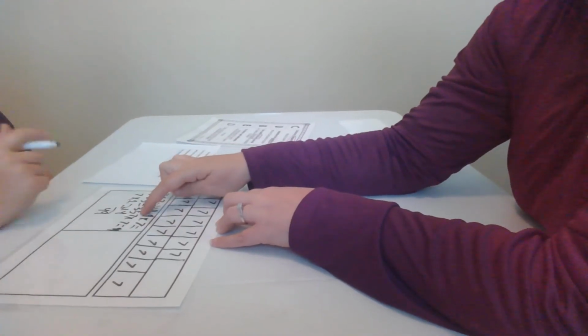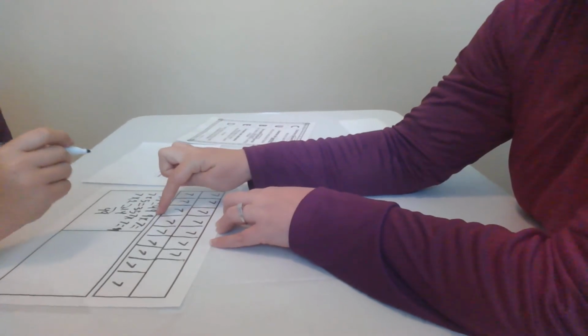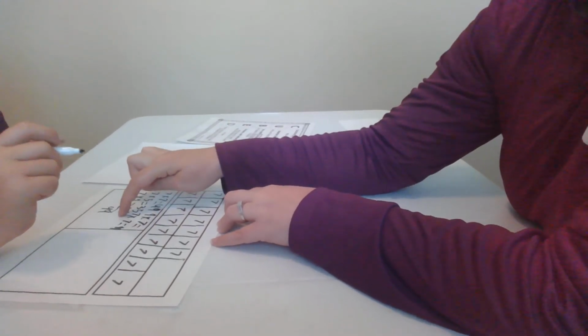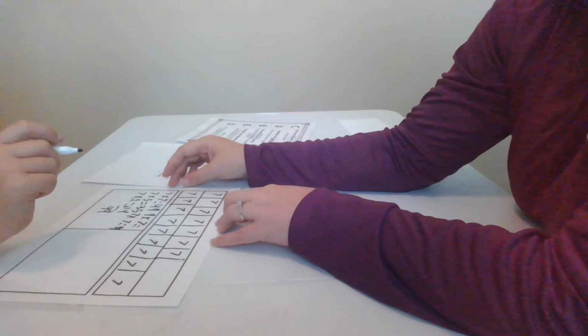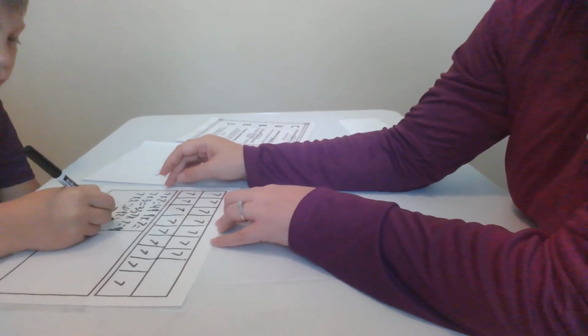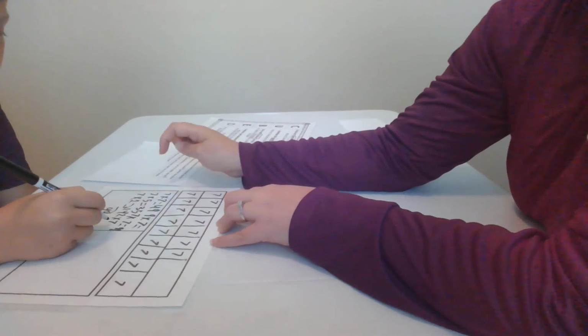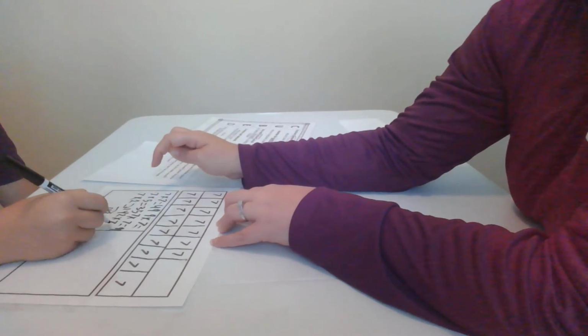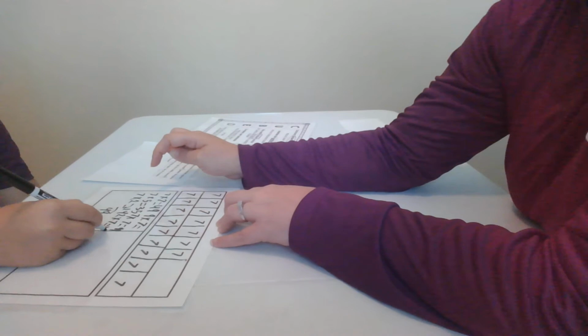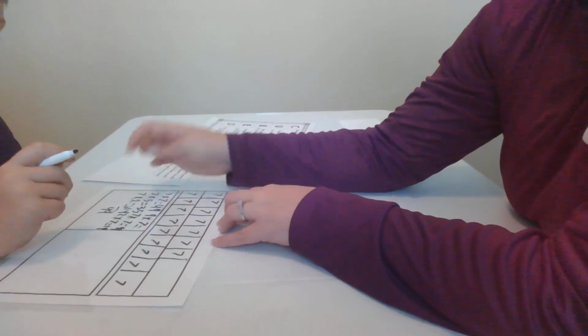And then if we added 2 more to 7, it would become 9. So we want to do 2 times 7. And we know that equals 14. So we can write 14 down. And now we're going to add 49 plus 14.